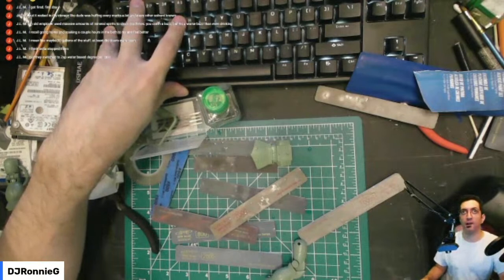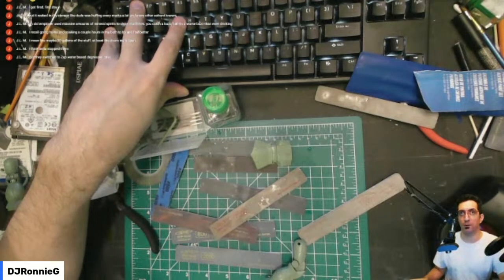Zep water, because they switched to Zep water degreaser. Interesting.